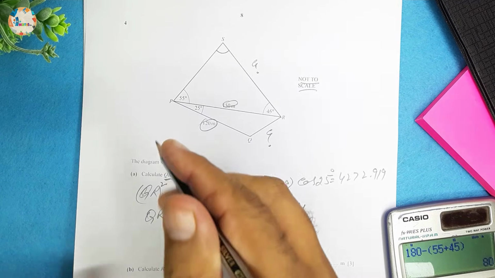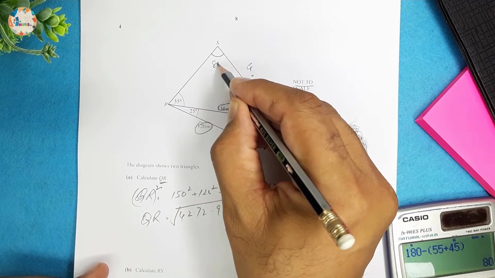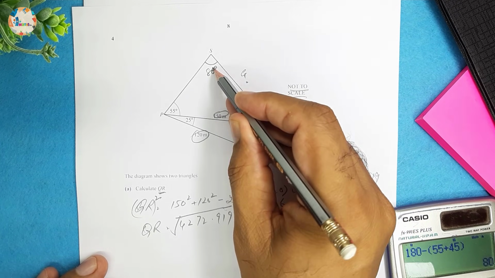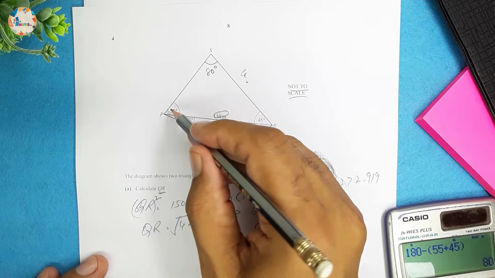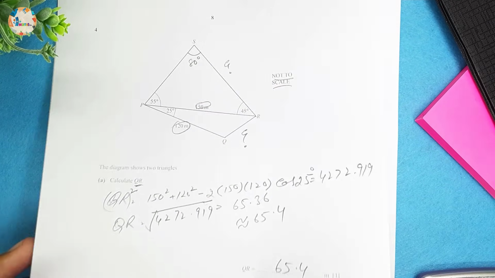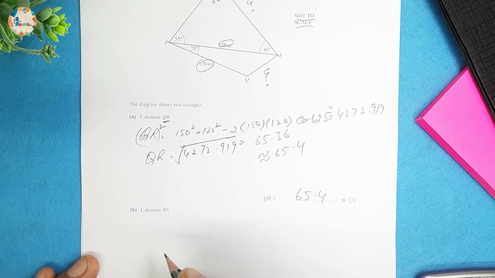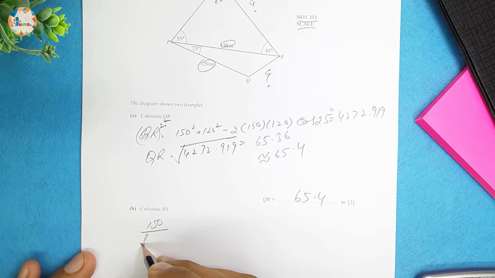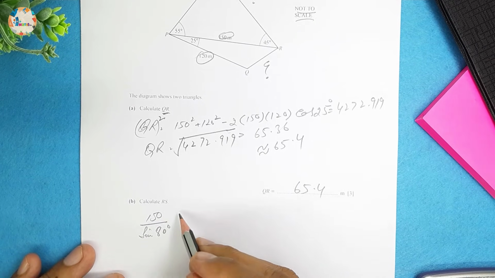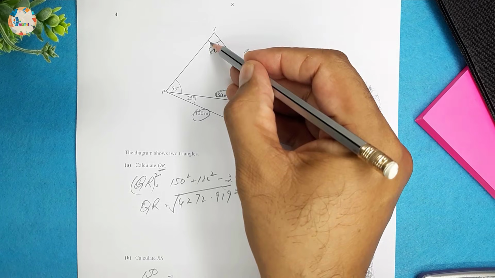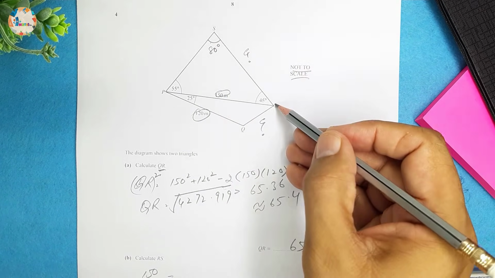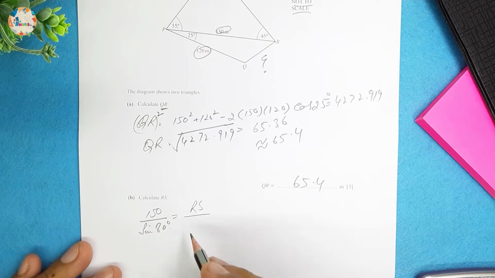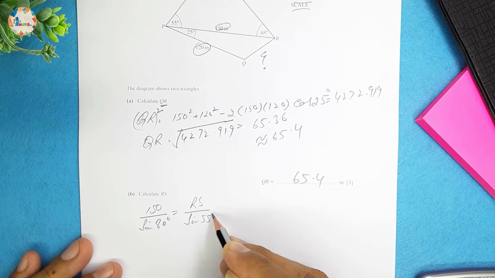So what we can do, we can write here this is equal to 80 degrees, and now we can apply the sine rule. This over sine of this angle will be this over this, so we can use the sine rule for this one. So this will be equal to 150 divided by sine of 80 degrees will be equal to RS divided by sine of 55 degrees.